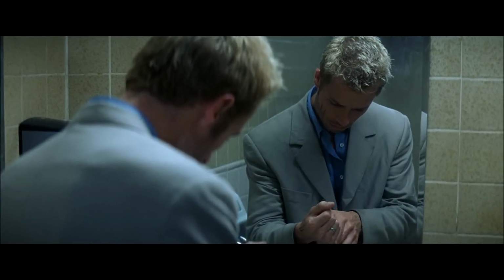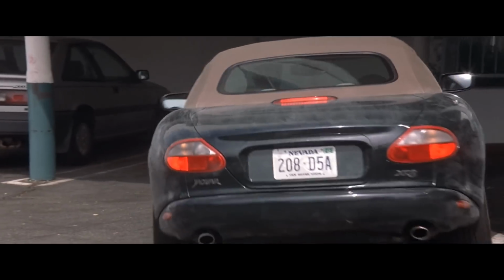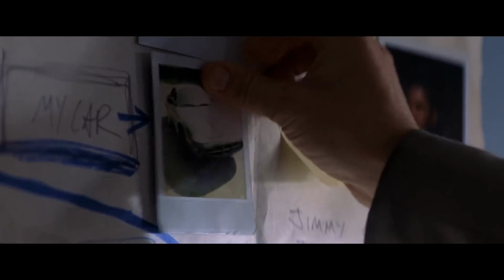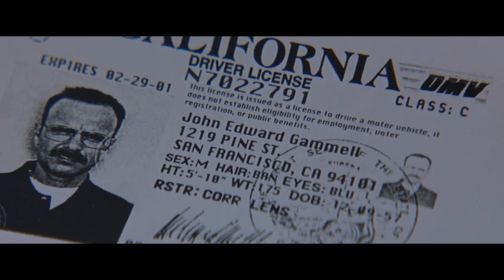Leonard is at the bathroom in a diner, where he apparently just finished meeting up with someone. He picks up a package and goes from there to a place called the Discount Inn, the motel where he's staying. When he gets to his room, he pins the picture along with that of his wife in his car on his crazy board. He opens up the package, which is marked for Leonard from Natalie. That's when we learn Teddy is actually John Edward Gammell.